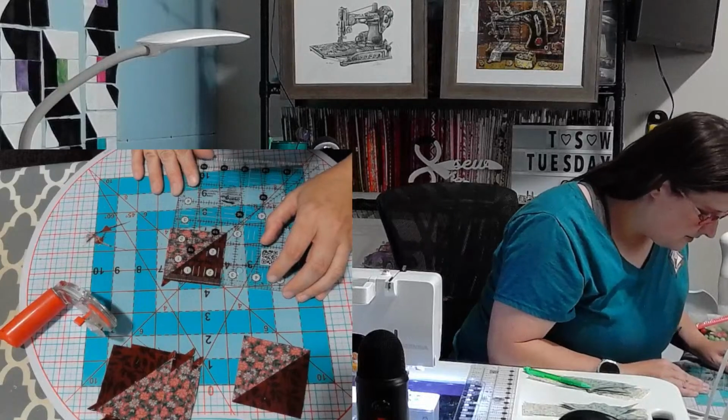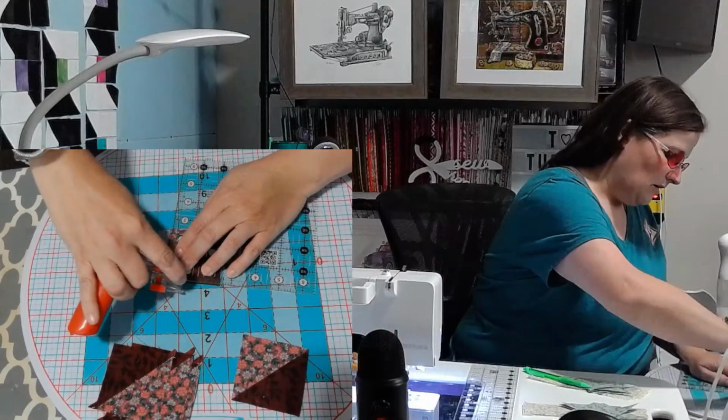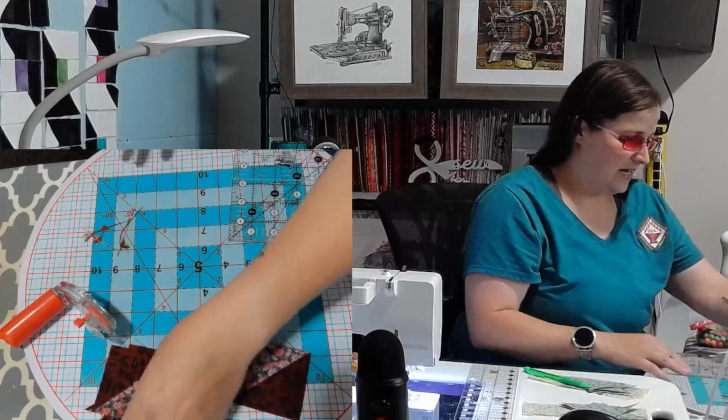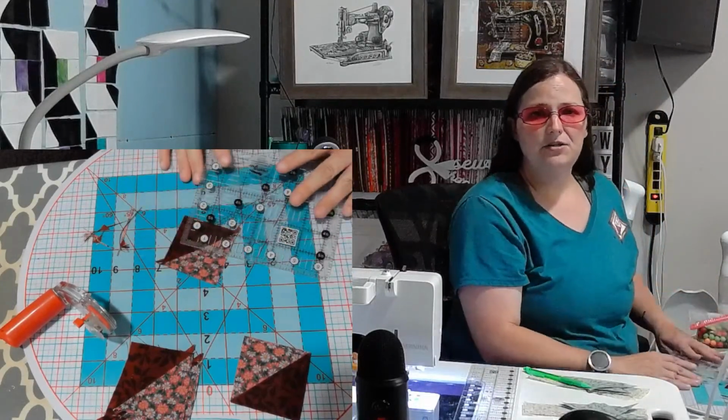All right, so this is going to be just over 2 1/2. So I may trim all the rest of these down to this, maybe. I don't know. We're just going to see how it plays out and see if it's going to line up where it is.